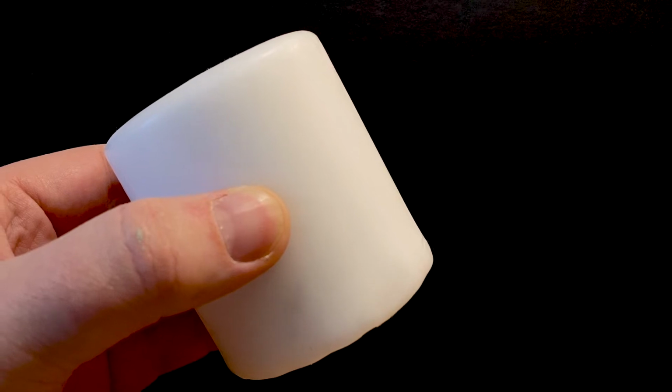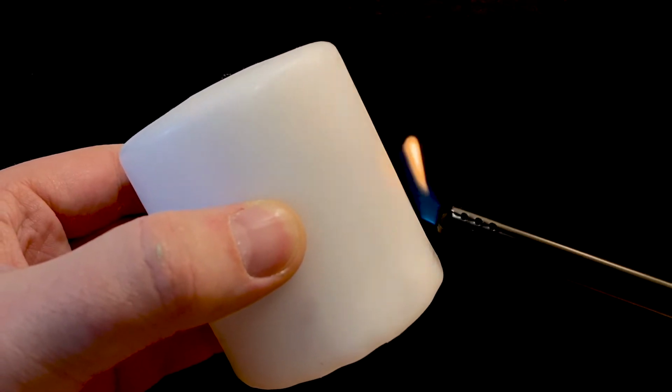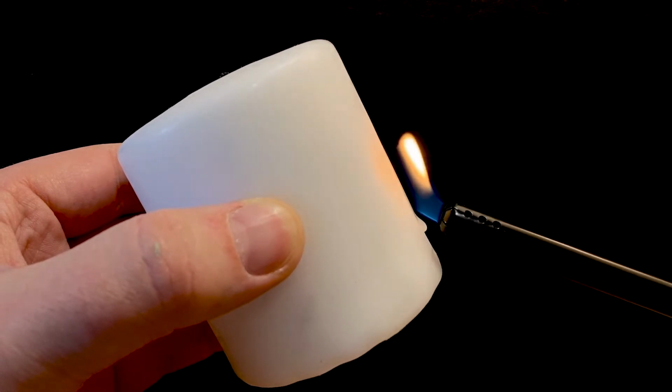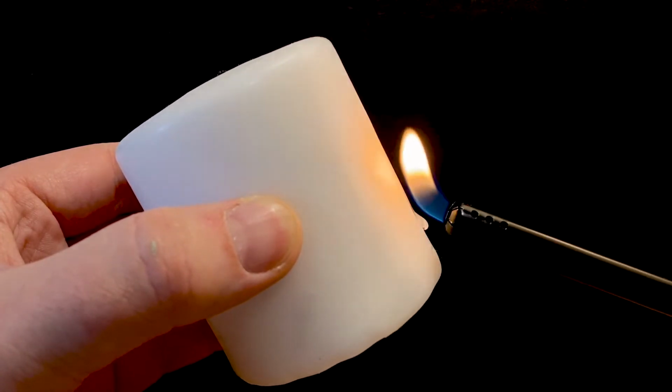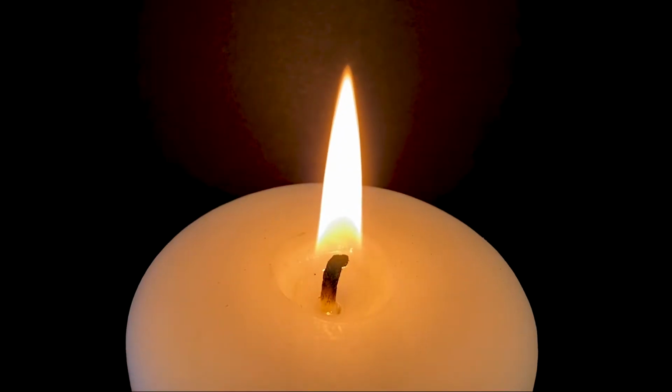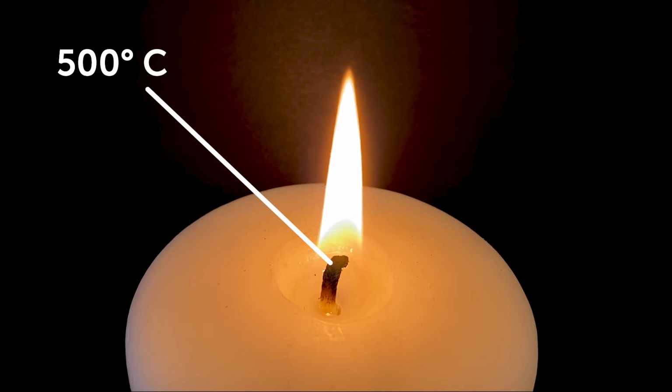Now, although the wax's hydrocarbons are actually the fuel of the candle, I can try and light the wax of this candle on fire directly and the candle will not catch on fire. Here's why. When you light a candle's wick, the reaction begins. At the base of the wick, the flame is hot, over 500 degrees Celsius.